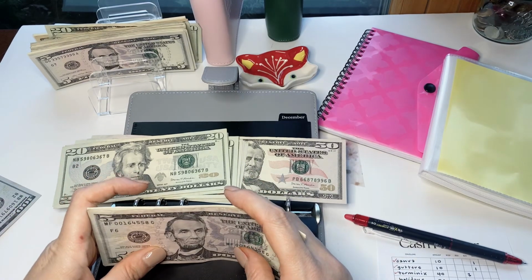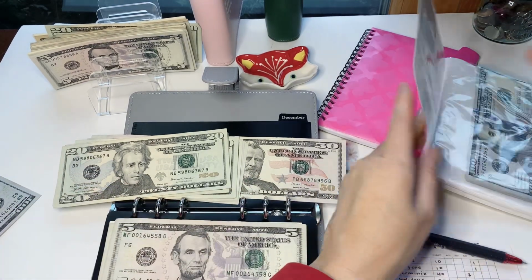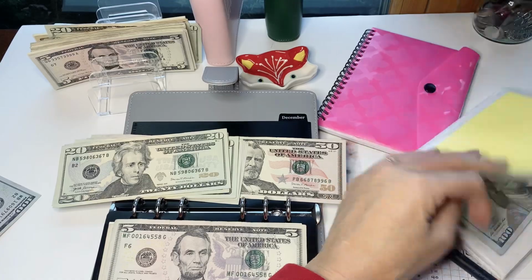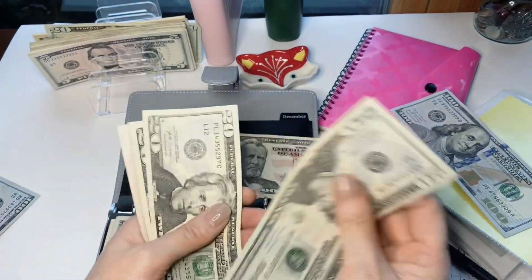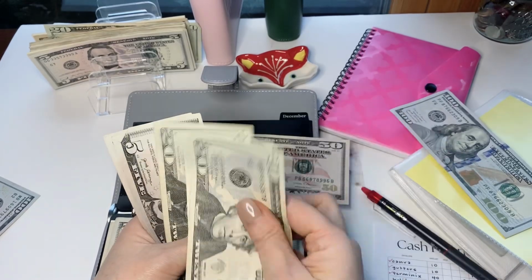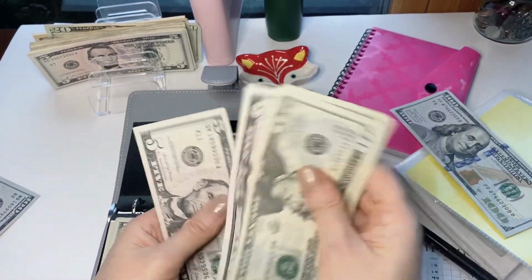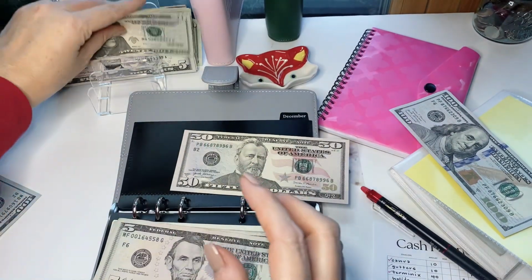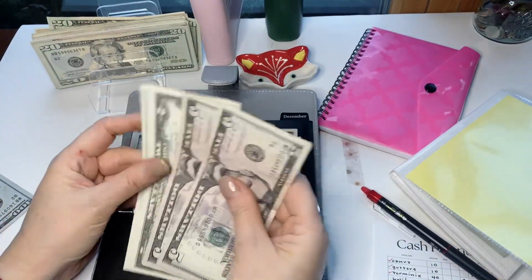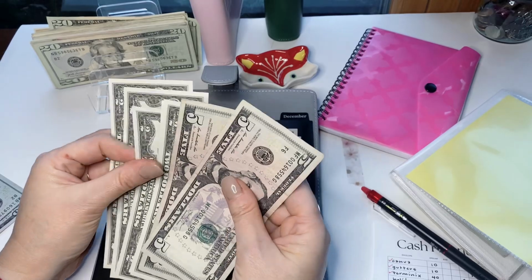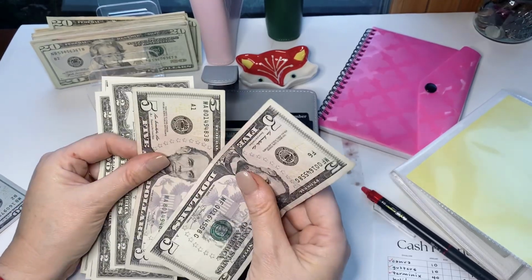All right, let's swap this out for a $100 bill. I'm gonna take this out. I'm gonna put this in. So again, I'm gonna count this one more time. 20, 40, 60, 80, 90, 100. Okay, so this is gonna go here. This is gonna go here. And then this is 10, 15, 20.